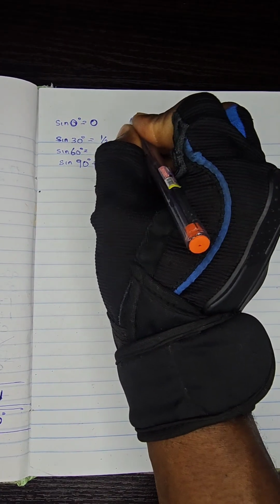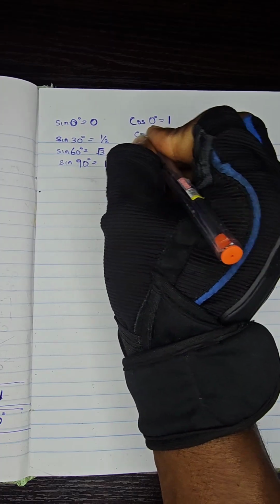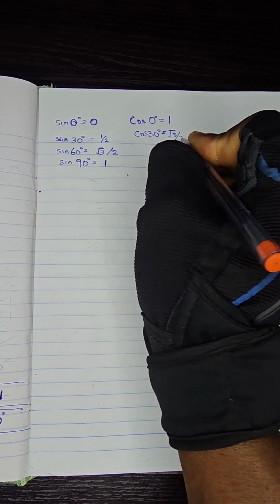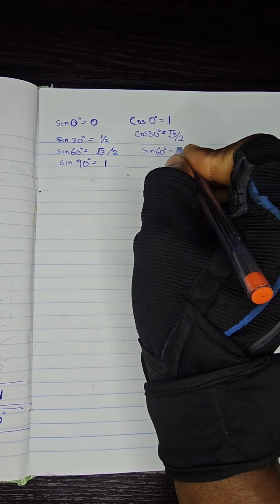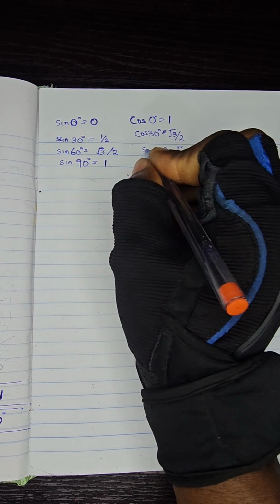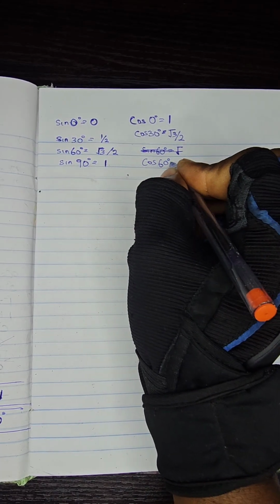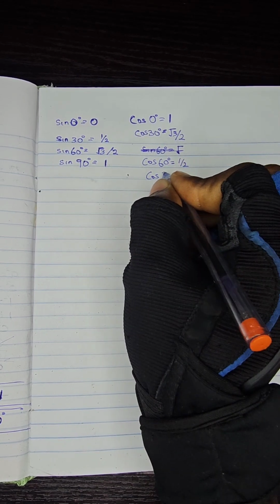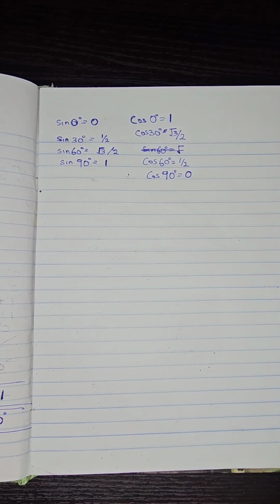While for cos, we have cos 0 degrees to be 1. Cos 30 degrees to be root 3 over 2. Cos 60 degrees to be 1 over 2, while cos 90 degrees is 0. So the next one we are going to look at is tangent.